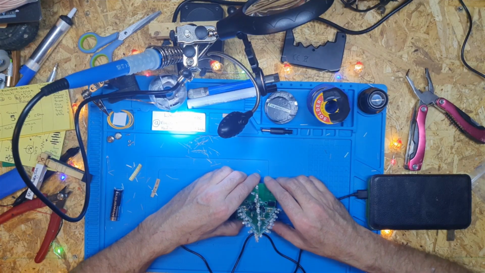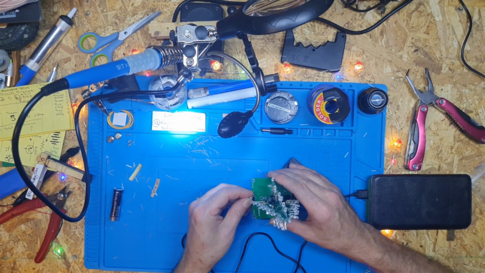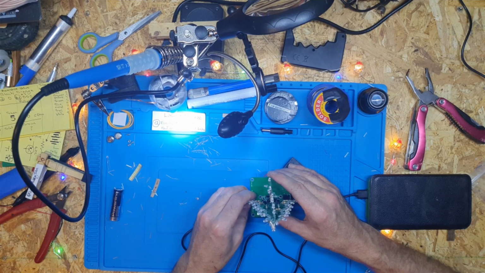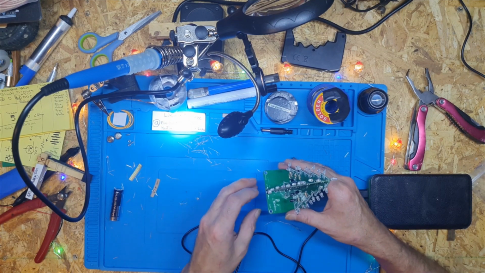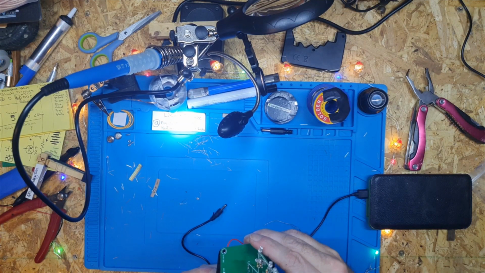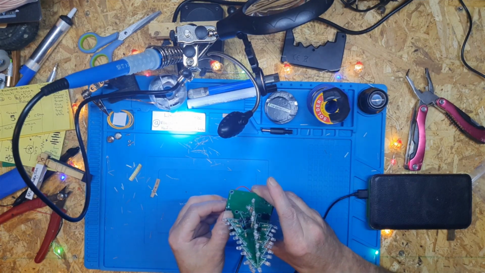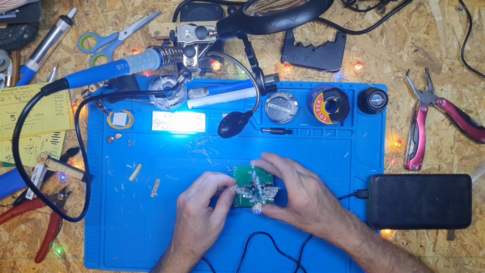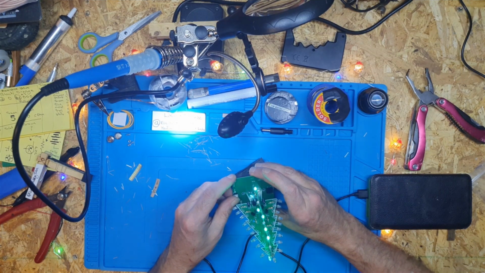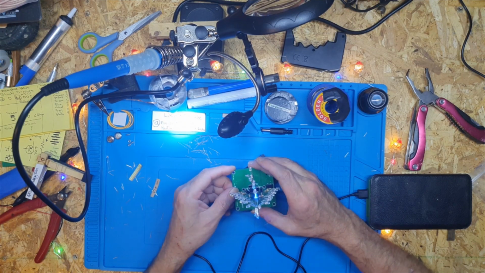Did anyone spot the mistake? No? What if I put in the switch? Let me check that this functions. Well, isn't that strange?